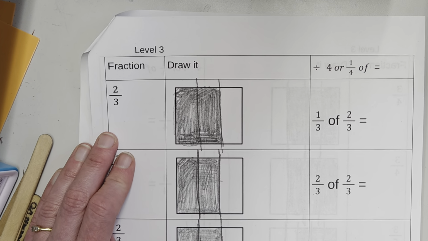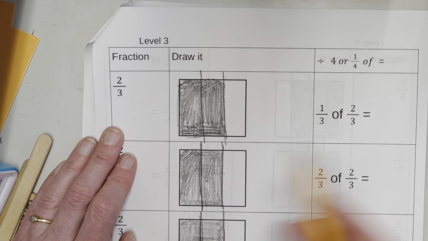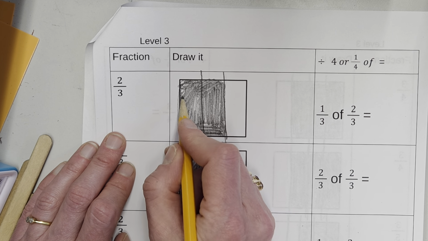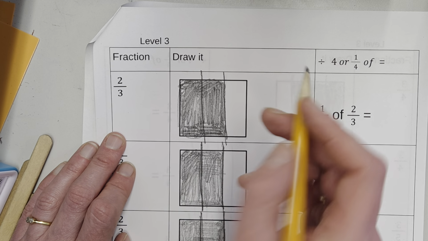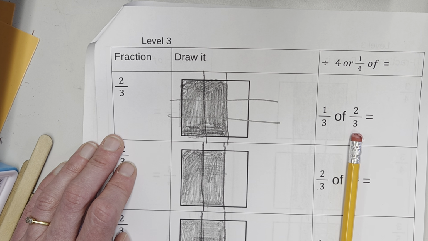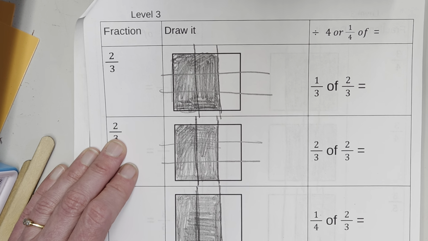Okay, so the next page is not too different, but I want you to notice something. Now we're not talking about 1/3, 1/4. We're talking about 2/3. So let's see what happens when we do 1/3 of 2/3 or 2/3 of 2/3. So we're splitting our 2/3 up into thirds.